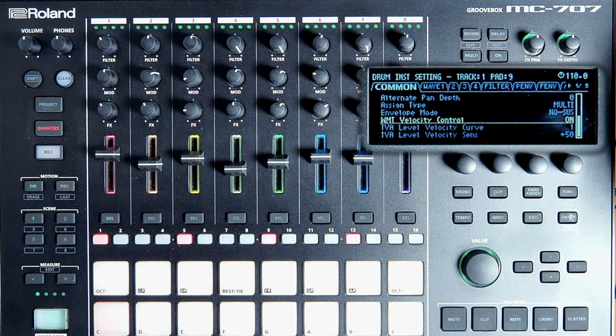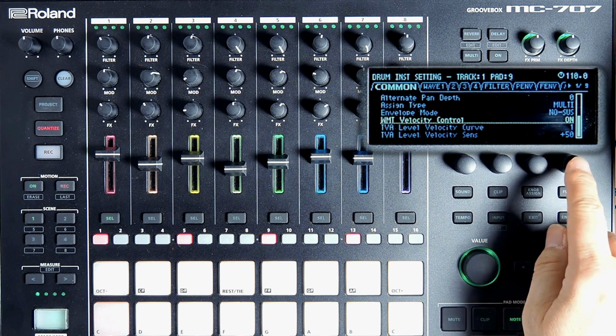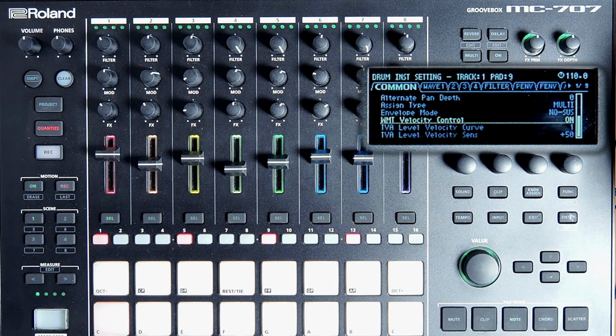So the WMT velocity control says that you can have a different wave being played when this is set to on if you press with a different force.